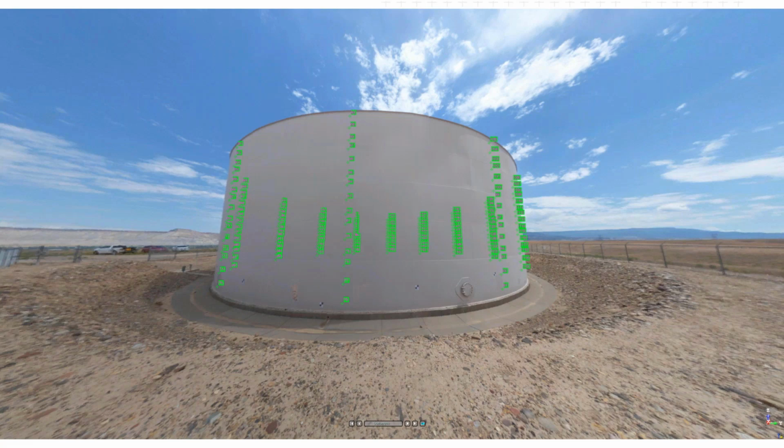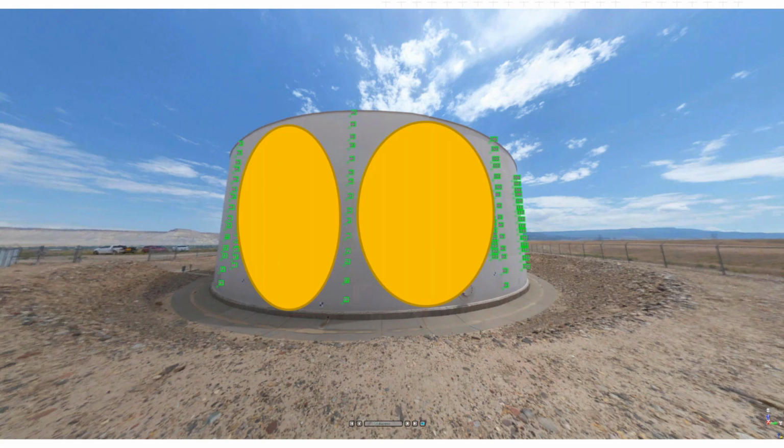But when I look at this image of the tank, the way the light is hitting the shell, I can actually see some deformations just visually looking at it. The interesting thing is that these deformations are falling where there are no green measurements. So no measurements have been taken on these using a traditional workflow like you would use with a total station. The fact is, you're missing a lot of area when you're just taking samples of the tank.